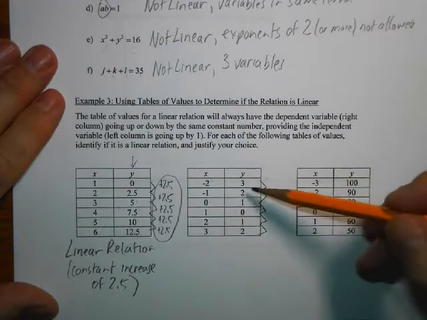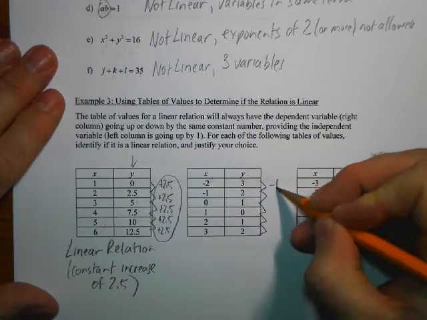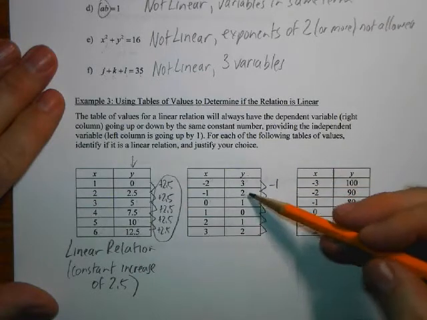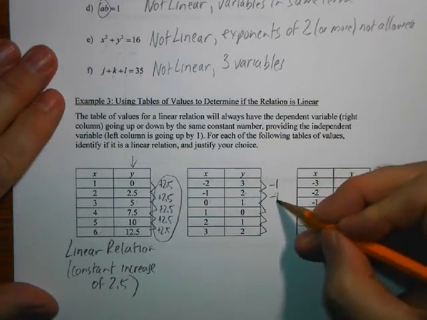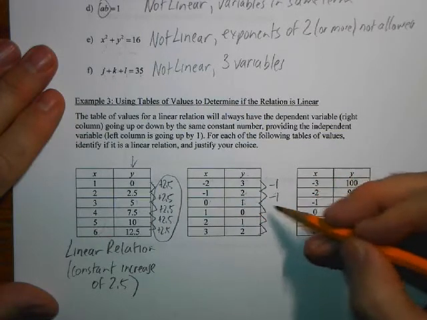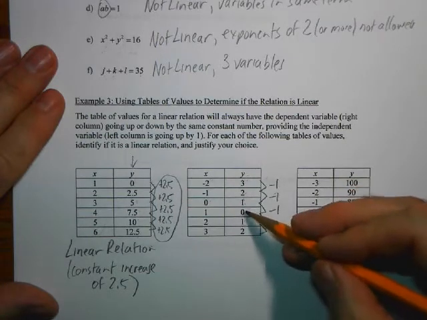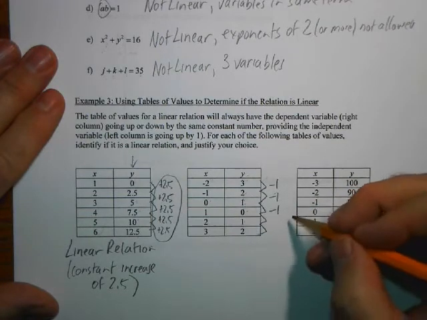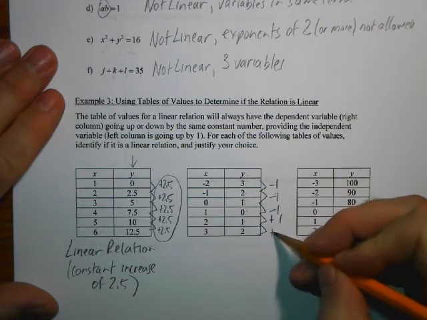So mathematically you could do it as 2 minus 3, that's negative 1. This one would be 1 minus 2, that's also negative 1. 0 minus 1, negative 1. 1 minus 0, well, that's actually positive 1. And 2 minus 1 is also positive 1.